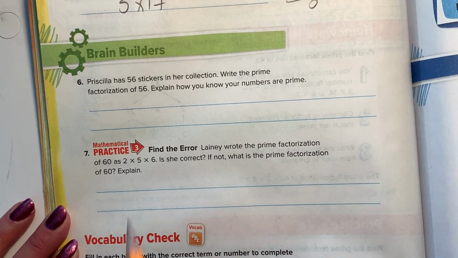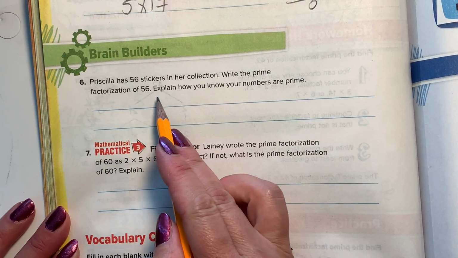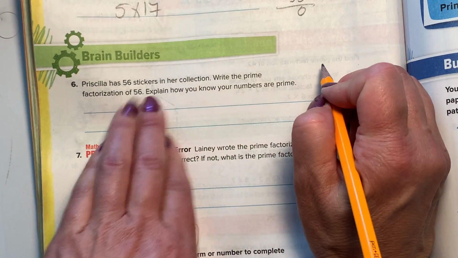Ooh, brain builders, love them. Priscilla has 56 stickers in her collection. Write a prime factorization for 56 and explain how you know the numbers are prime. Okay, so 56.